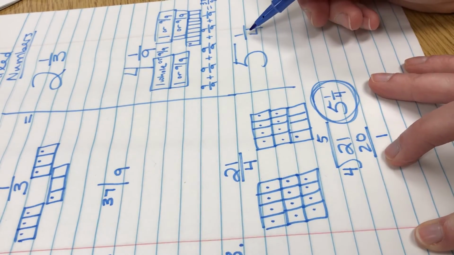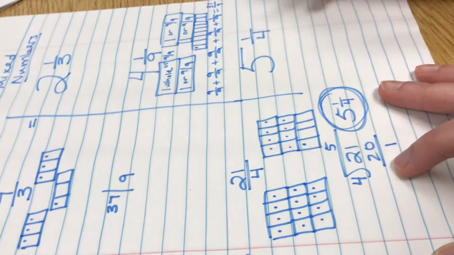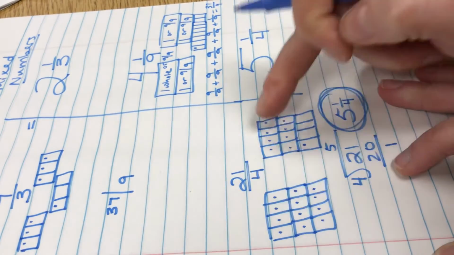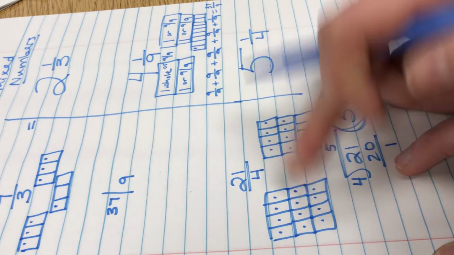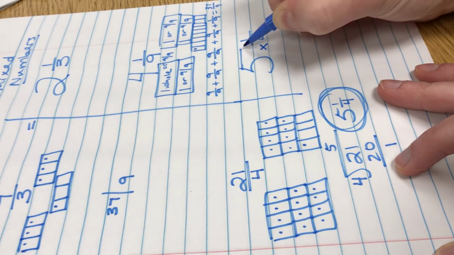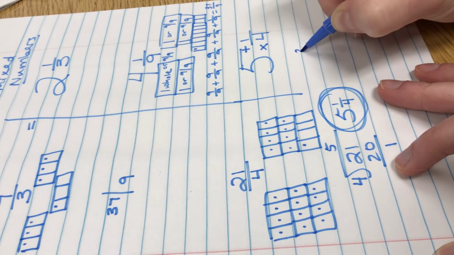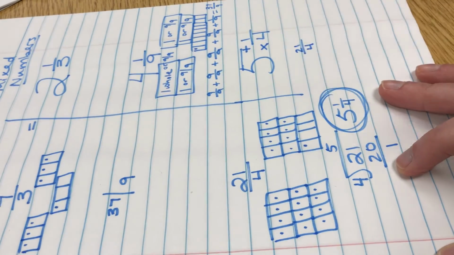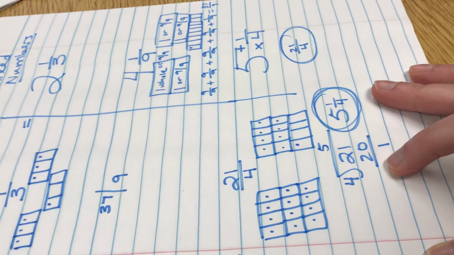Then, if we want to take the mixed number and turn it into an improper fraction, remember how we were doing 5, 10, or 4, 8, 12? So it's really 5 times 4 gives me 20, and I add 1 more to give me 21/4. This is something we are very focused on in the classroom.